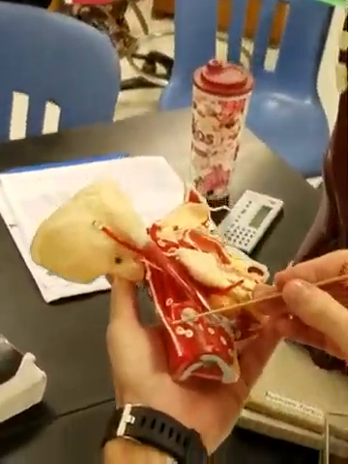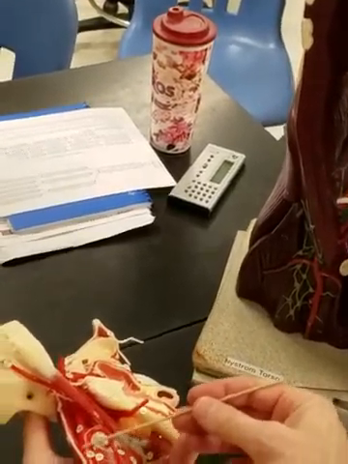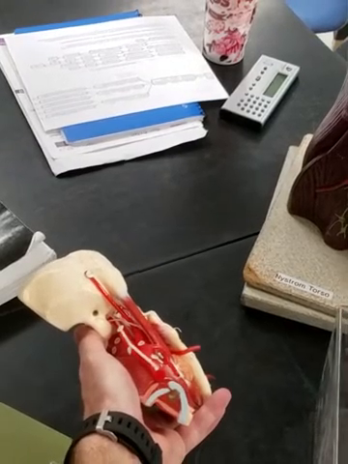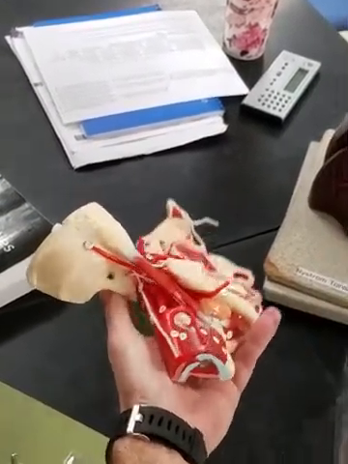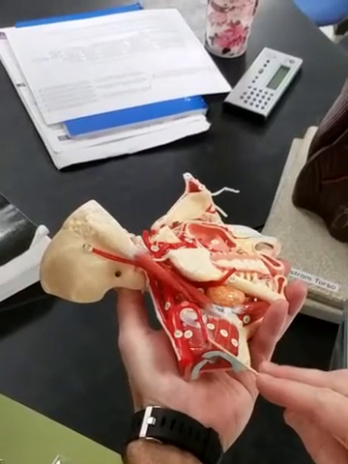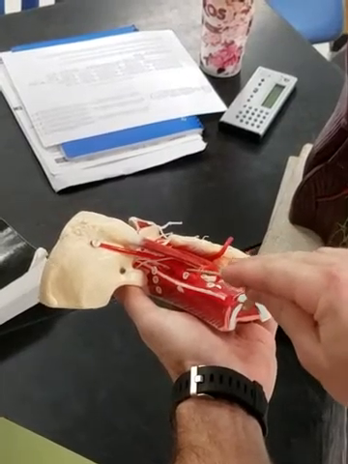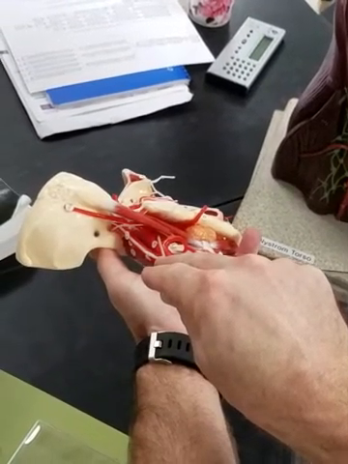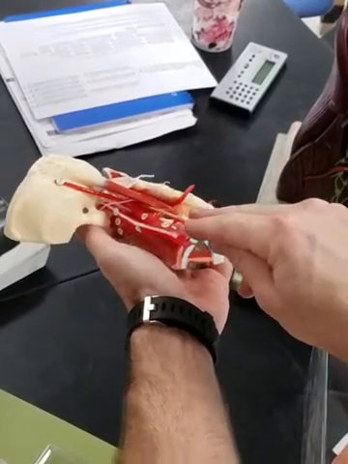All right, so what's this portion here? And then here? Internal. And here, external. Okay. So off external, the first branch: superior thyroid. And then the second branch right there, lingual. And then the third branch right there.